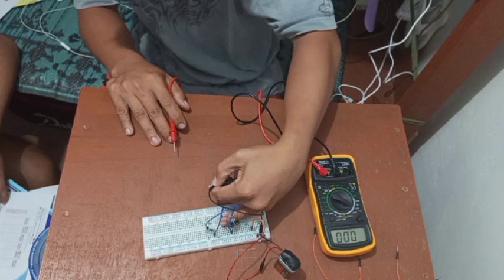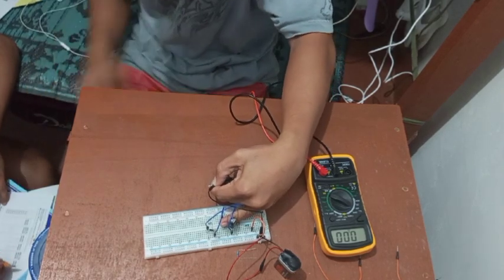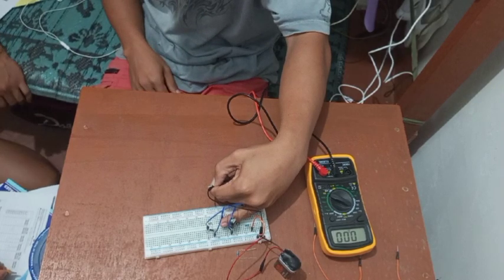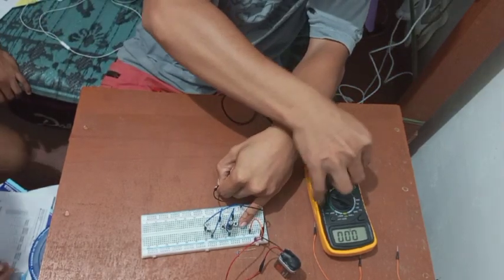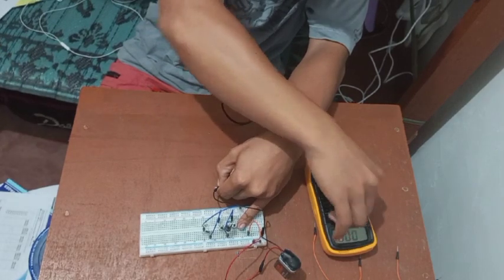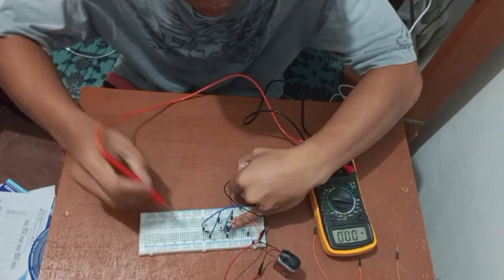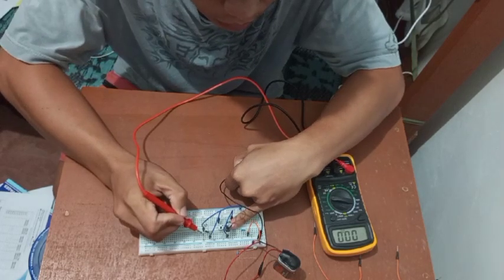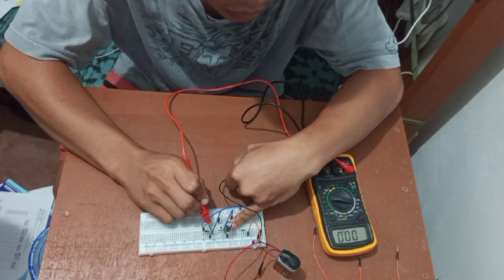So when the switch 1 on and switch 2 off, the value of current in diode 1 in 15 seconds is equals to 0.